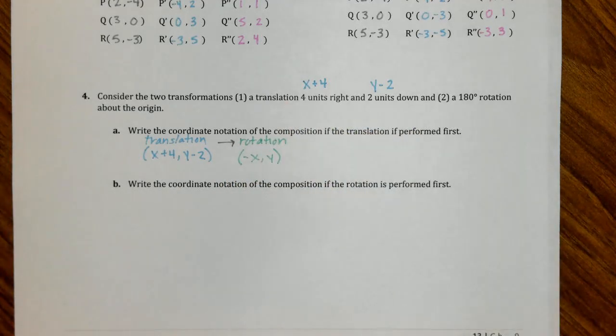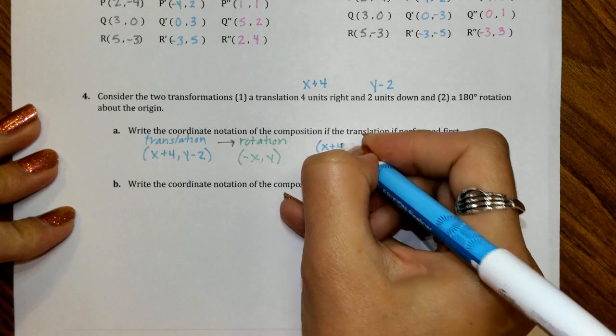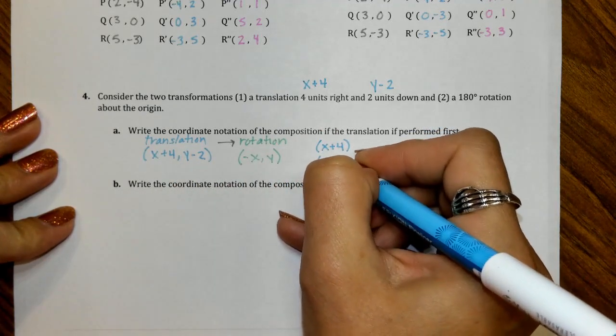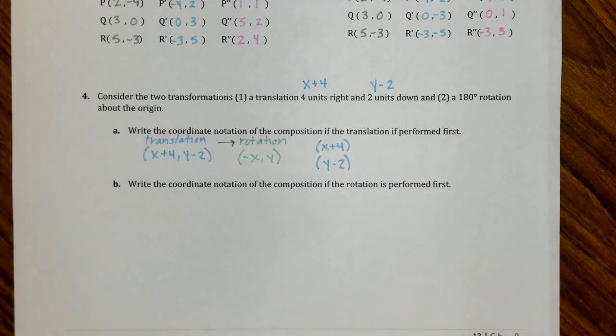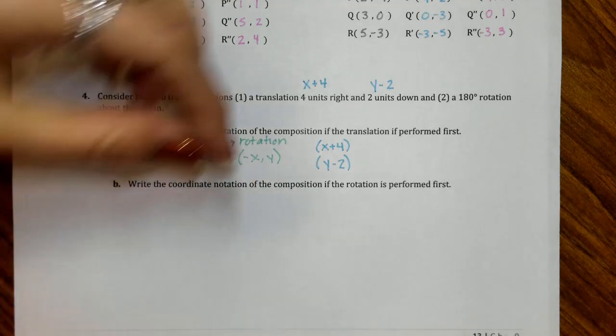Now, when we head on over, what we need to do is look first at what happened with our translation. Okay, so let's look at our x. Our x was x plus 4, and our y was y minus 2. There's a reason I'm putting parentheses around it, because when we take a look at the second transformation, the rotation, look what happened.